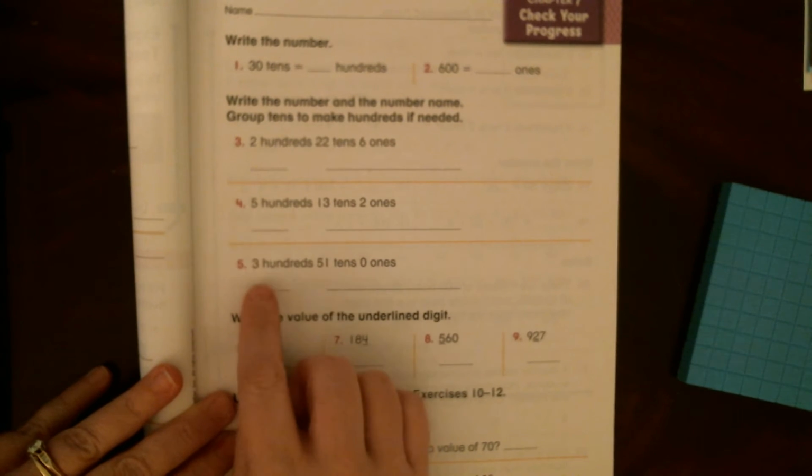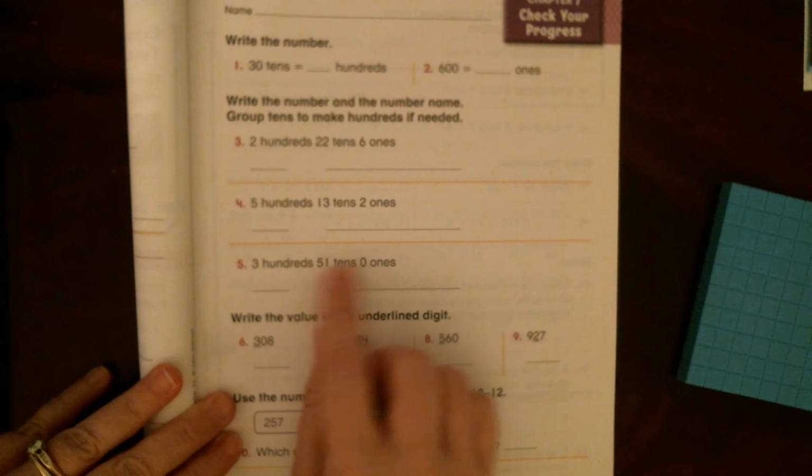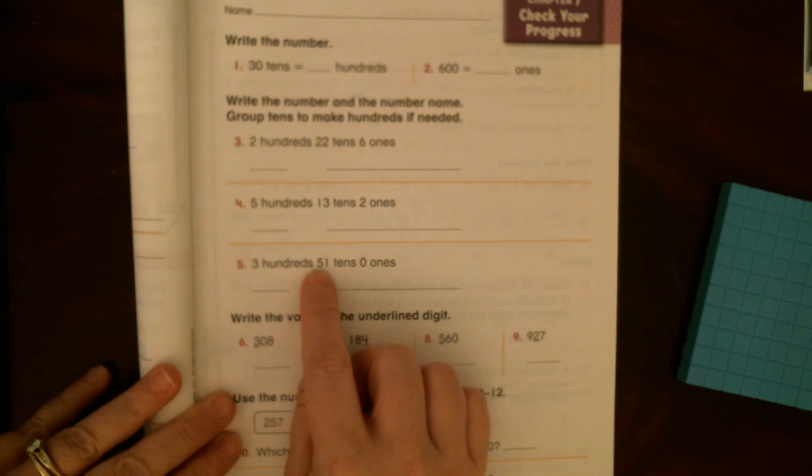Write the new number and then write the name on the line. The name for the new number. If you have enough tens to make some hundreds, regroup those tens into hundreds. Write the new number that you have and then write the name.